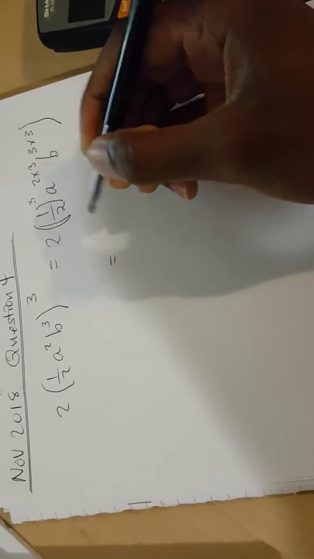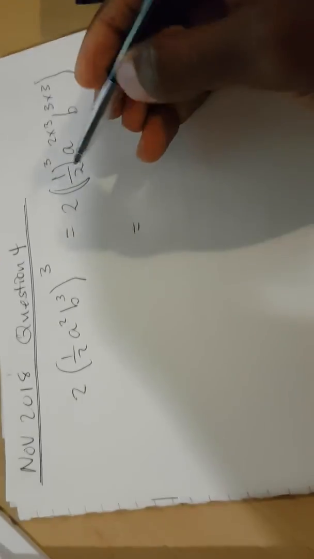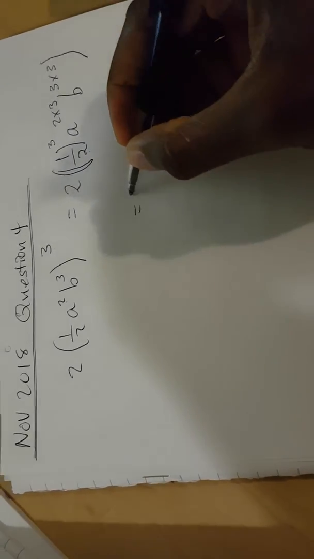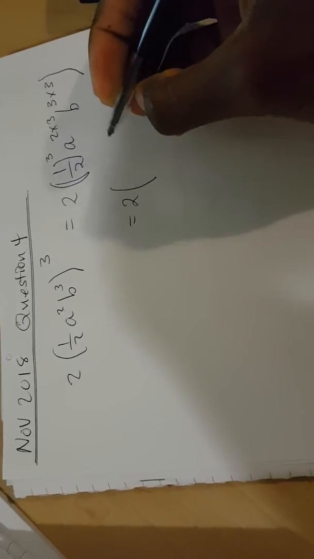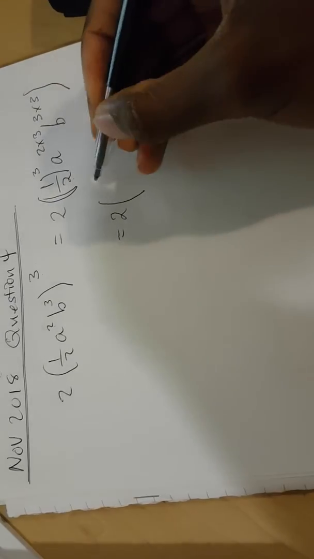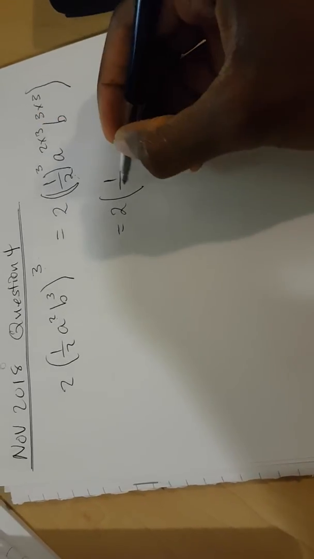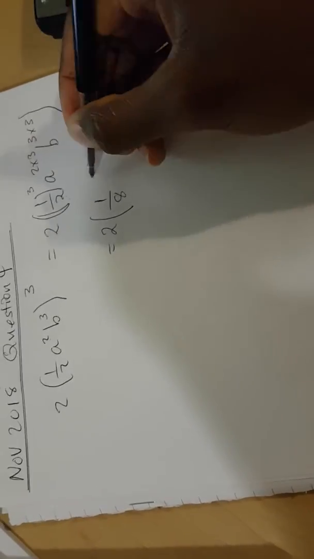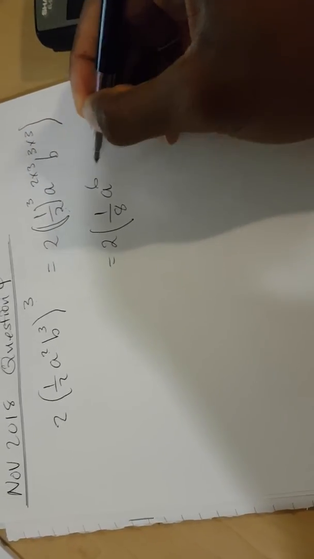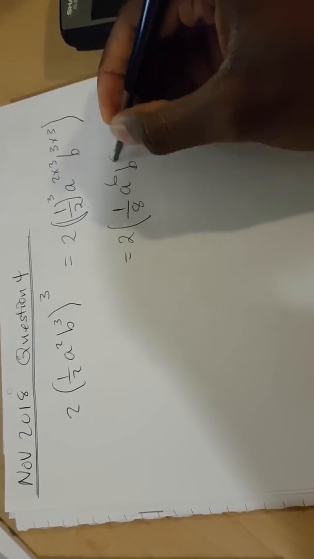So it's going to be equal to, it seems like 1/2 is to the power of 3, so 1 to the power of 3 will be 1, and 2 to the power of 3 will be 8, then a to the power of 2 times 3, a to the power of 6, b to the power of 3 times 3, b to the power of 9.